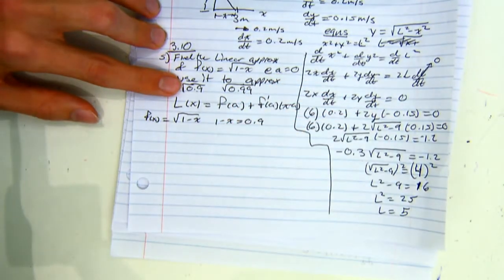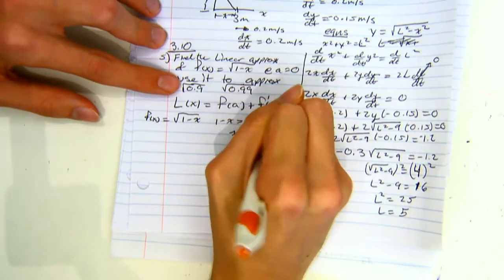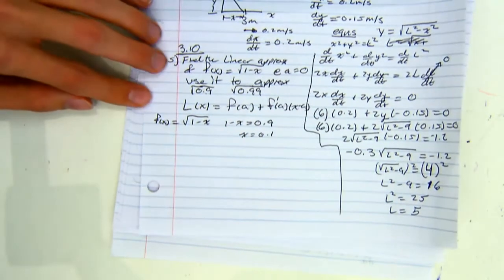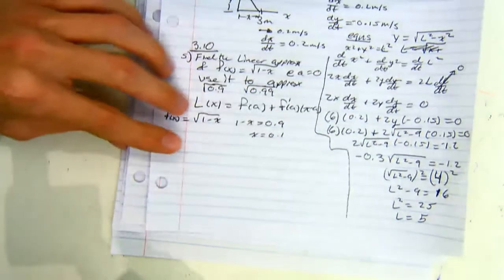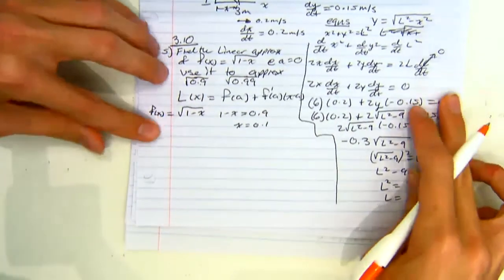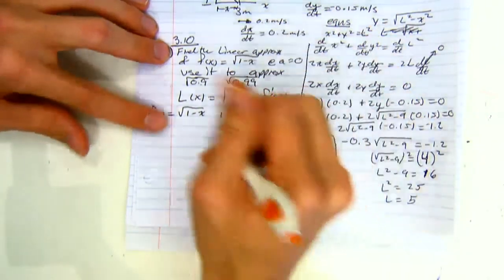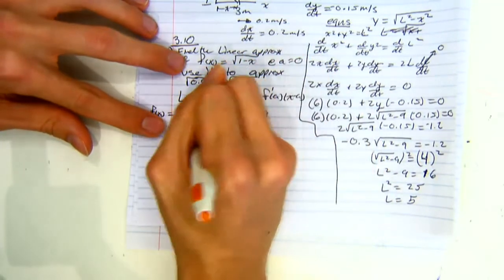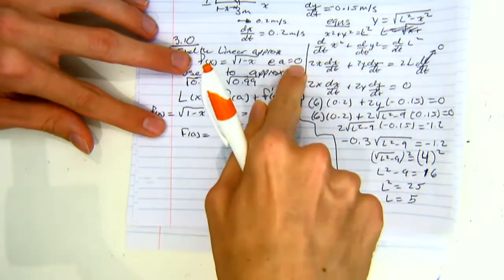So our x is just going to be equal to 0.1. So that's how we find our x term. And then from there, it's pretty simple. You just follow through with the form. So we want to do f of a first, which we know is equal to 1.